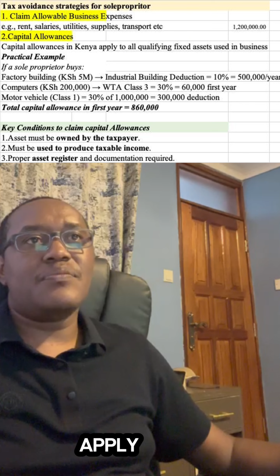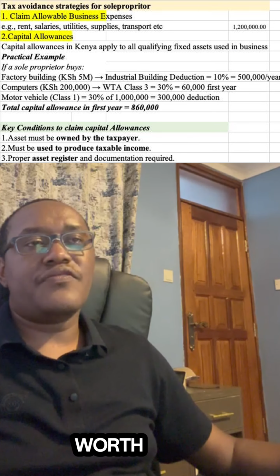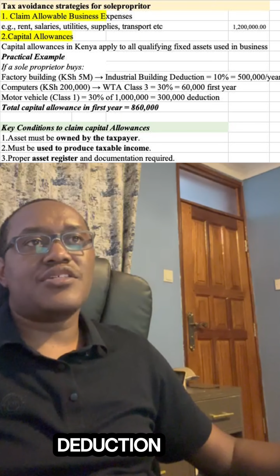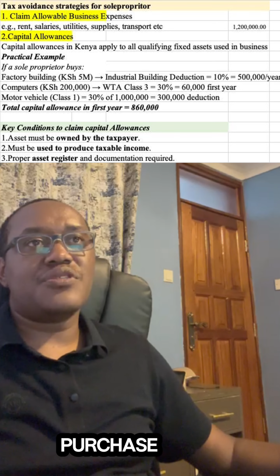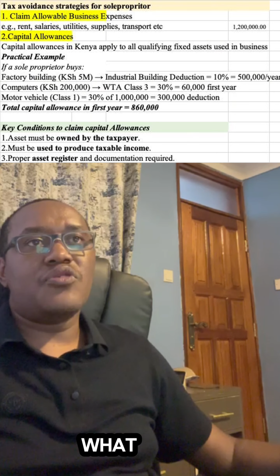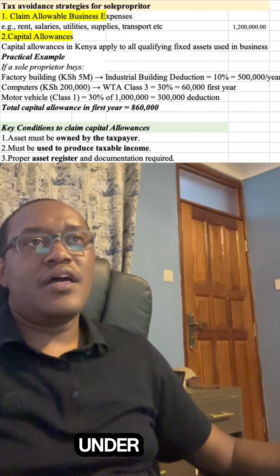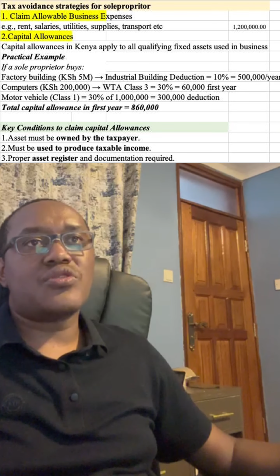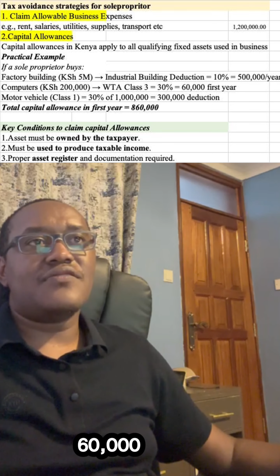Capital allowances in Kenya apply to all qualifying fixed assets used in business. So here we have an example. If a sole proprietor buys a factory building worth 5 million, industrial building deduction within that year will be 10% of the cost of the building. That is 500,000 a year. Then if you have computers worth 200,000 that you purchase within that year, you'll claim what you call wear and tear under class 3. That is 30% of the cost. So that will be 60,000 for the first year.